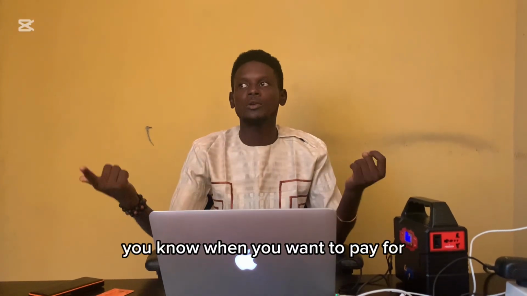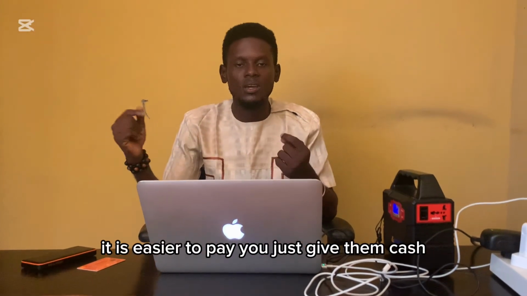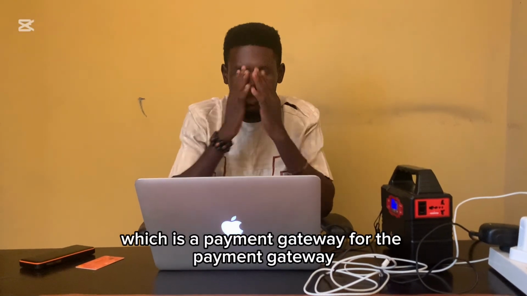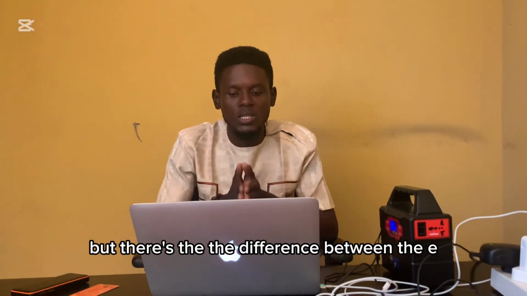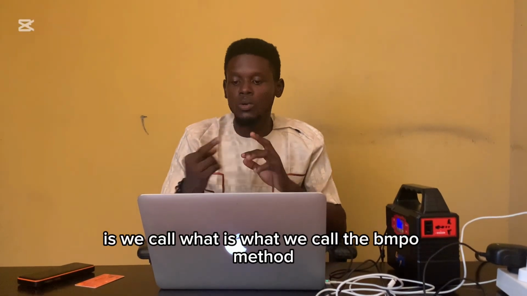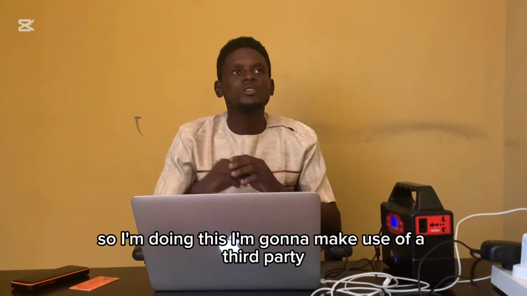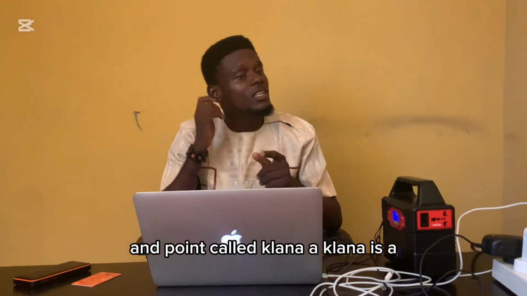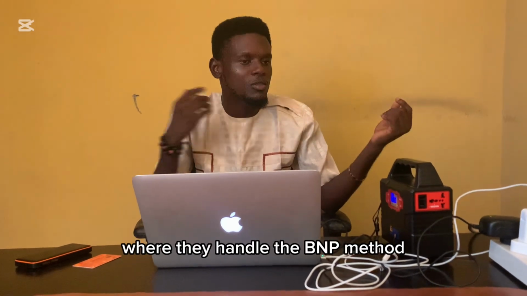If you go and buy things outside with cash, it is easier to pay. You just give them cash. But when you're paying online, you need a middleman, which is a payment gateway. For the payment gateway, like I said, I'm making use of Stripe. But the difference between what I'm going to be doing and the casual e-commerce website is what we call the BNPL method. BNPL means buy now, pay later. For this, I'm going to make use of a third-party service called Klarna. Klarna is a very big company that handles the BNPL method.